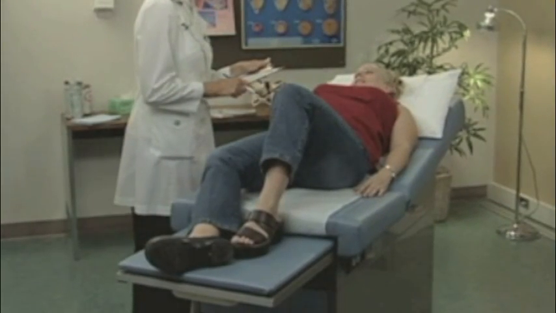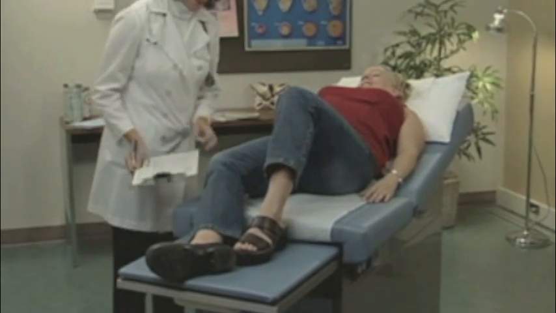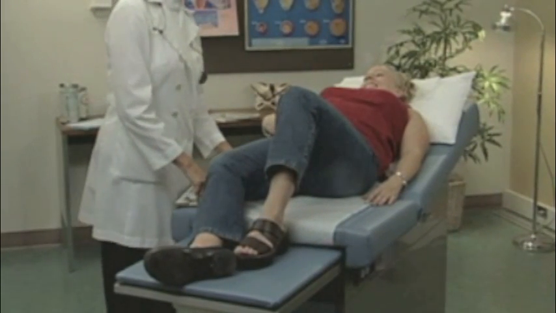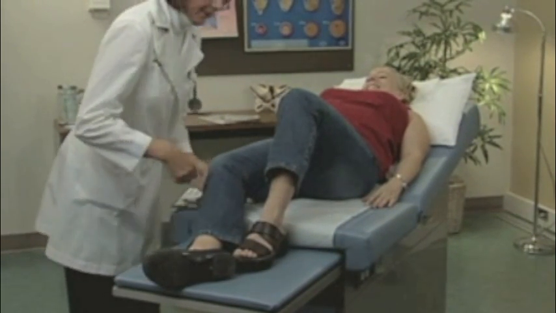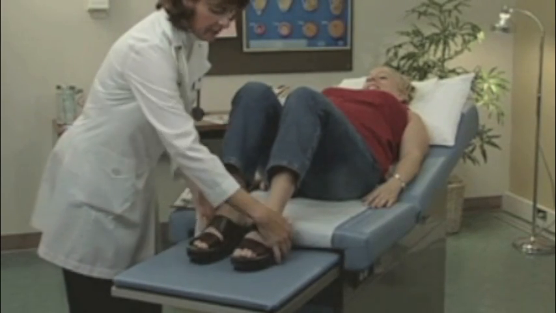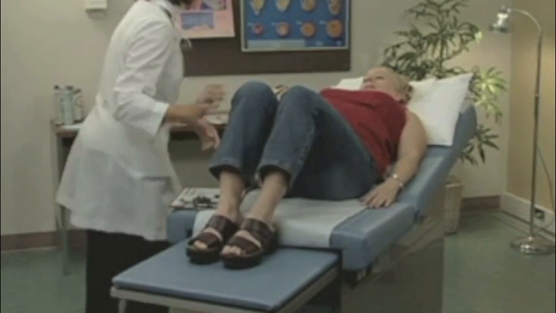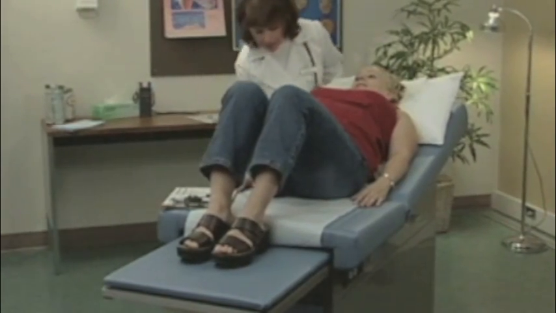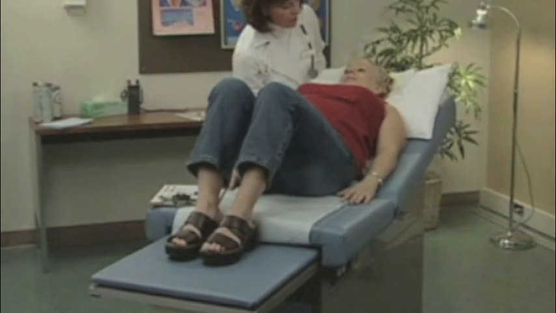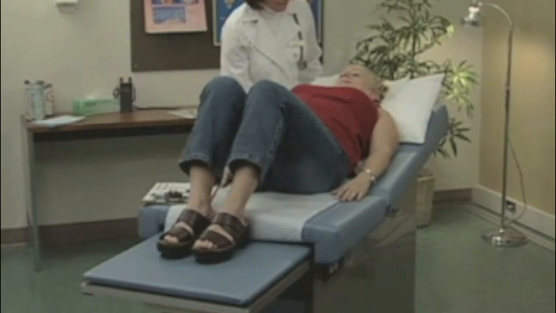Let me make you a little bit more comfortable on the table. Okay. You did say you had a chance to use the restroom? I did. Have the patient empty her bladder prior to the examination. This will increase her comfort as well as prevent the bladder from altering the accuracy of the findings. How's that? It's pretty good.